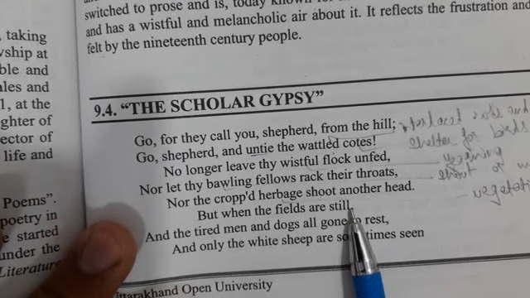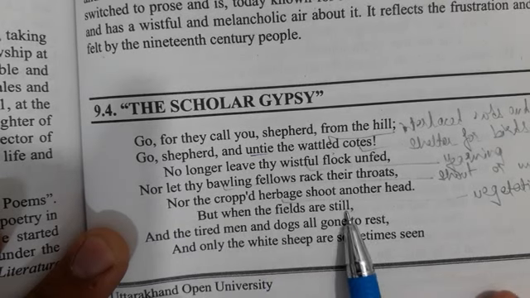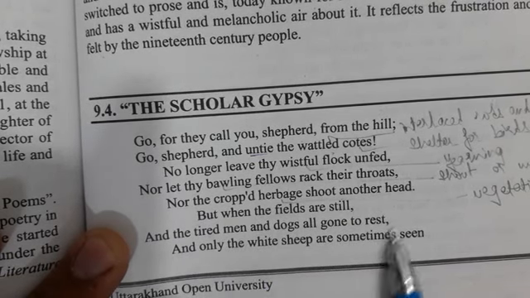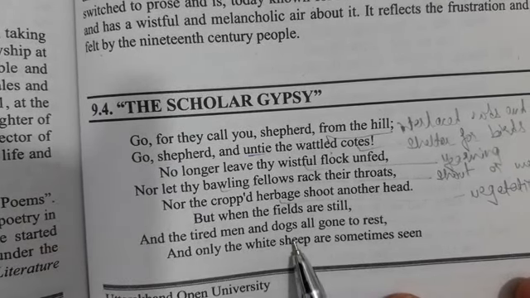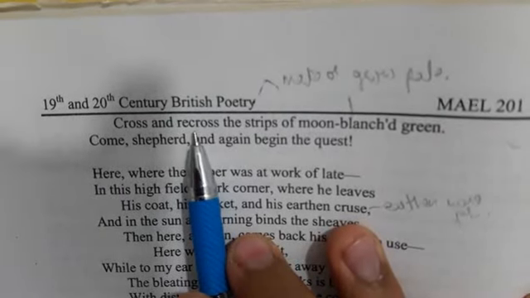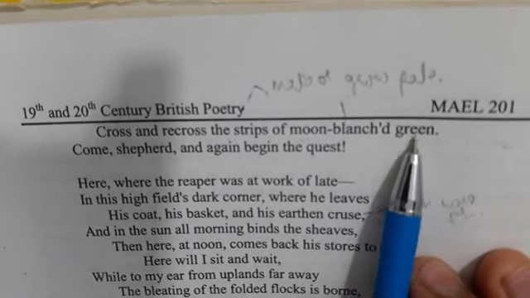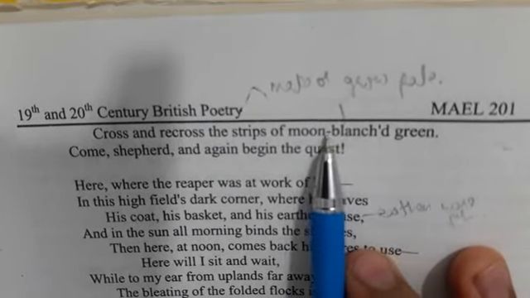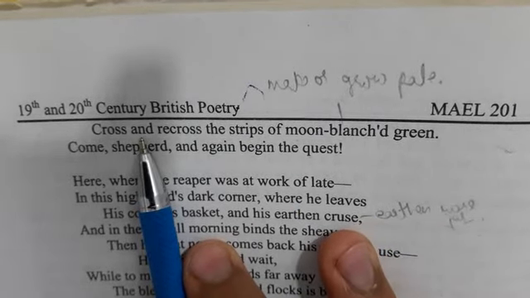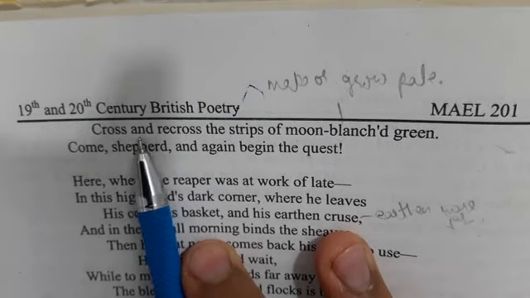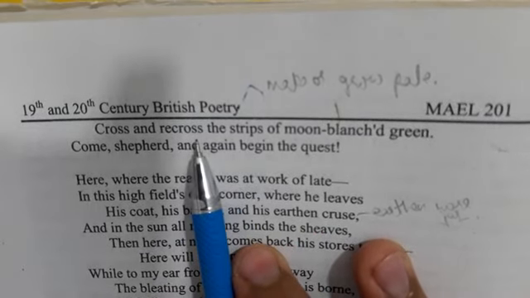"But when the fields are still, and the tired men and dogs all gone to rest." When the fields are still, that means in the evening, and the tired men and dogs are all gone to rest, and only the white sheep are sometimes seen, sometimes in the evening time, "cross and recross the strips of moon-blanched green." Moon-blanched green means the meadows, the green grass fields where the sheep are grazing. Now they are moving back to their fold, but if you have noticed, sheep don't go in a straight direction, but they cross and recross. That means they go back in a zigzag direction. So they're grazing also, and they're going back to their fold.